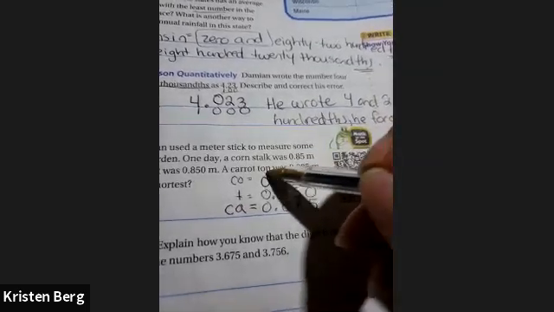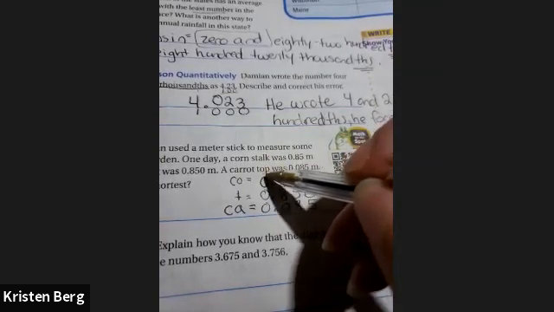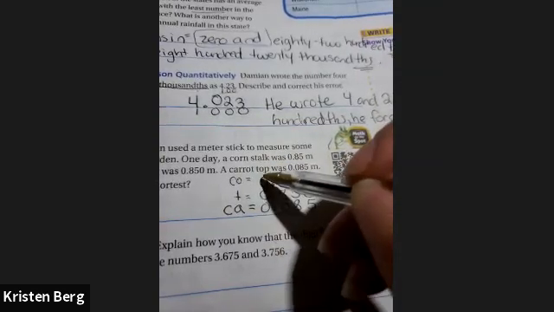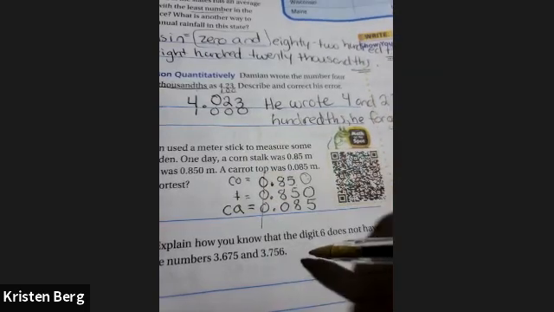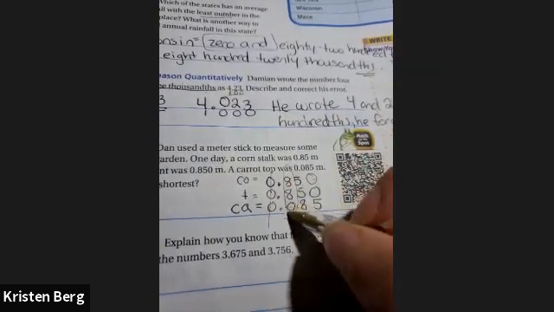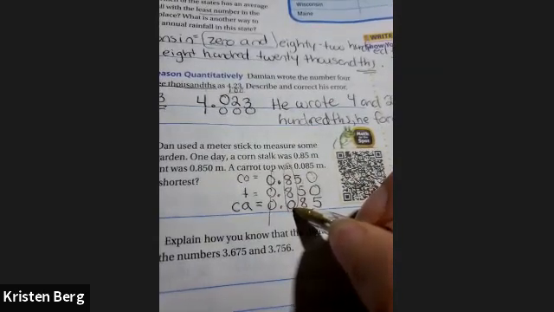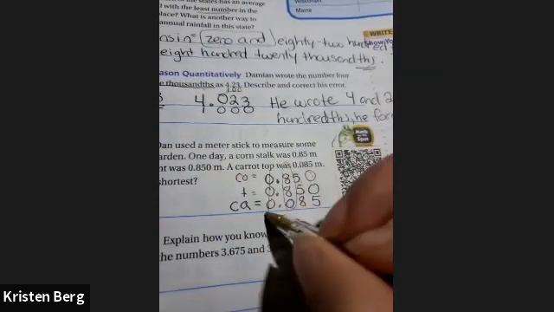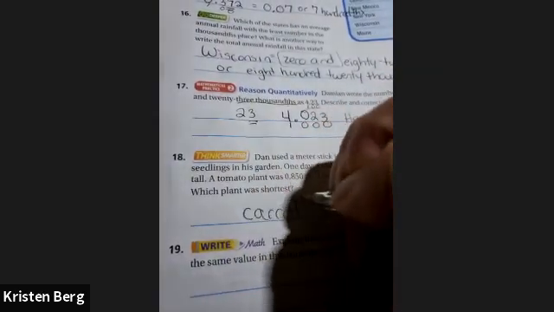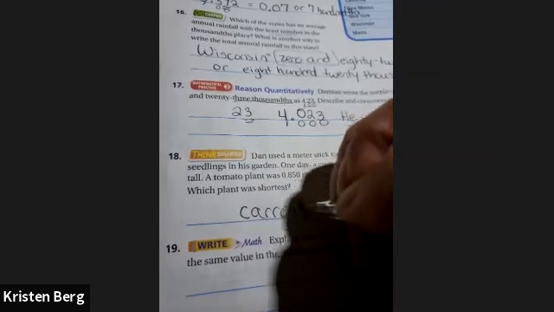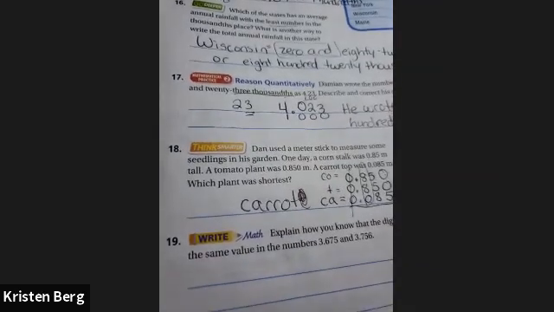So what you do is you look over at the ones place and see if there is nothing. There isn't, so you can't tell which one is the smallest yet. So then you look at the next one. We have an 8, an 8, and a 0. Is one smaller than the others? Yes, it is. The one with the 0 is the smallest. So therefore, which plant is the shortest? It is the carrot. Sorry, carrot.